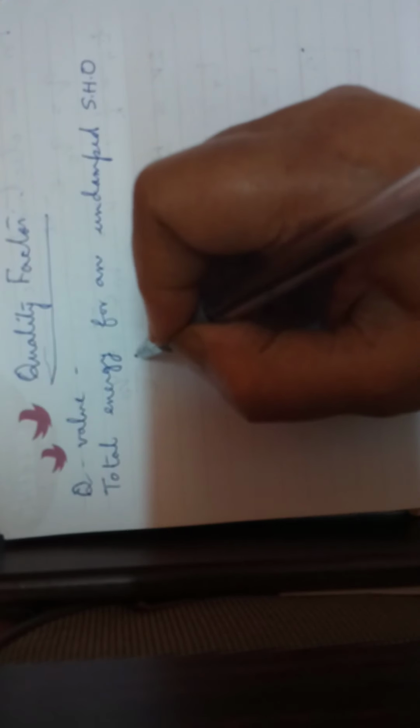If you remember, it is equal to half of m omega 0 square a square, isn't it? That is the total energy. Half of m omega 0 square a square.